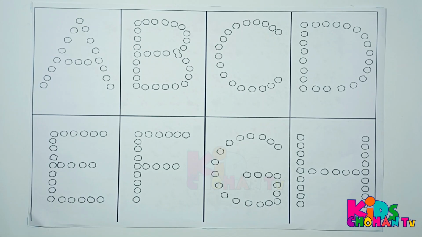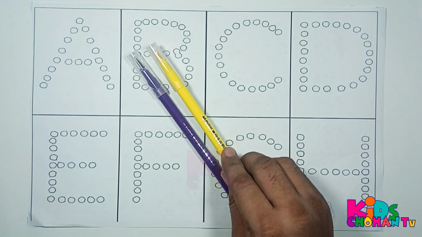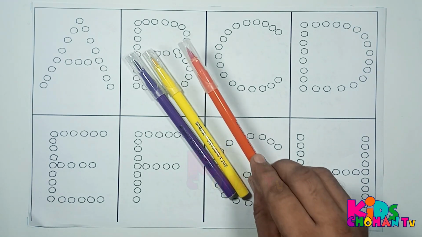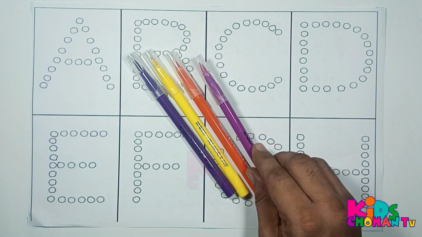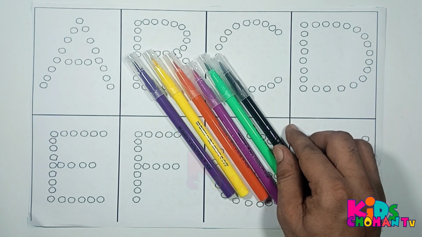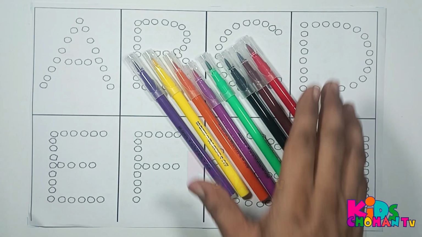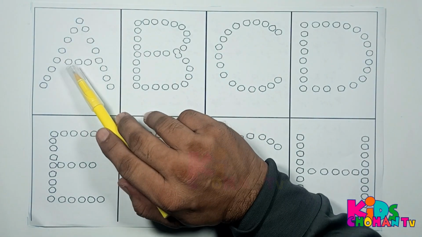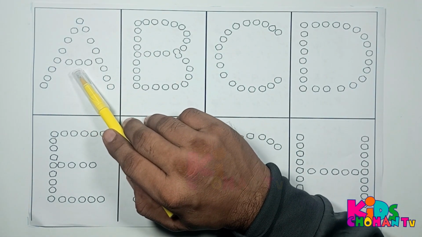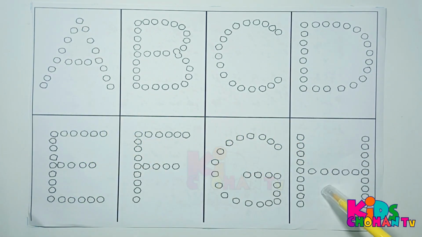Hi kids, welcome back. Violet color, yellow color, orange color, purple color, light green color, black color, brown color and red color. Kids, हम ट्रेस करेंगे A, B, C, D, A to H.